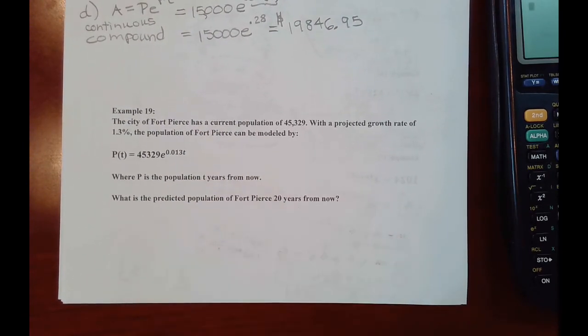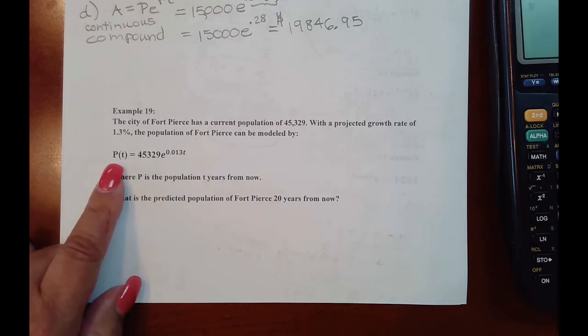One more application problem. Exponential functions are used very much when studying the growth of a population, the growth of any kind of sample, so very much used in science type problems, studying the population, and that's what this problem is about. It says the city of Fort Pierce has a current population of 45,329 with a projected growth rate of 1.3%.